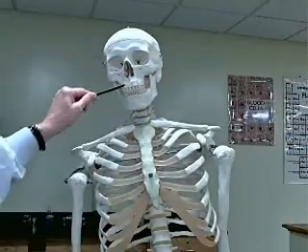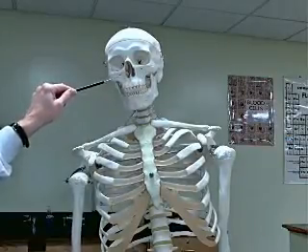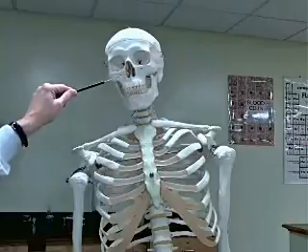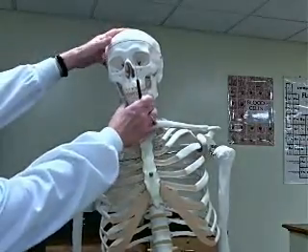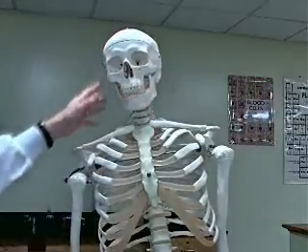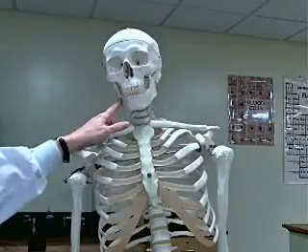This is the upper jaw, but it is also known as the maxillary bone or the maxilla. So for maxillae, you could put upper jaw. The lower jaw, which happens to be the only movable facial bone, is the mandible. So the mandible is the lower jaw.